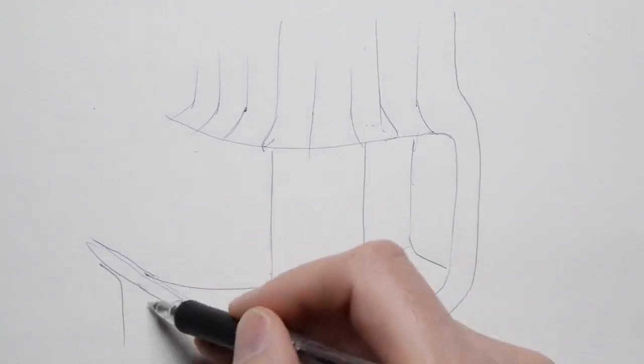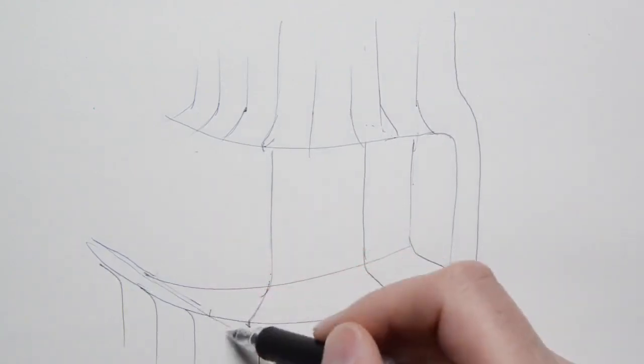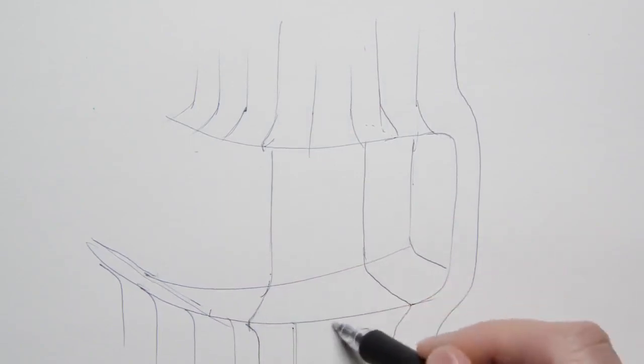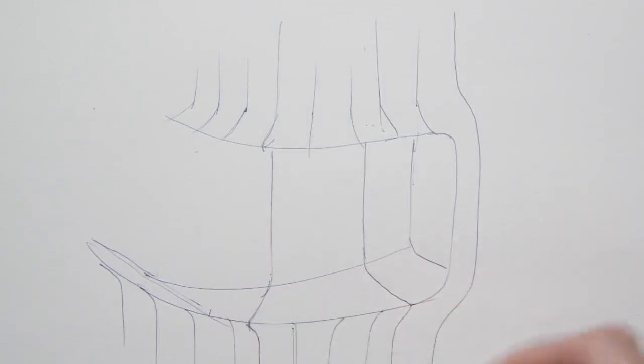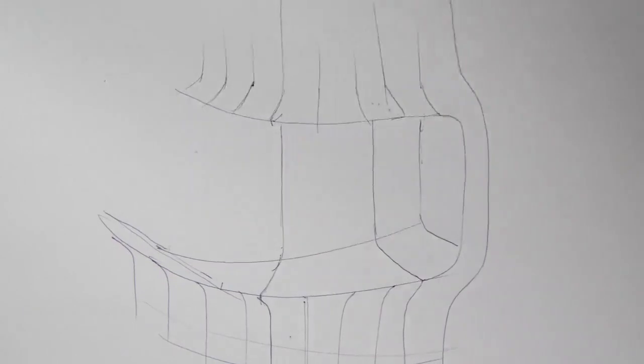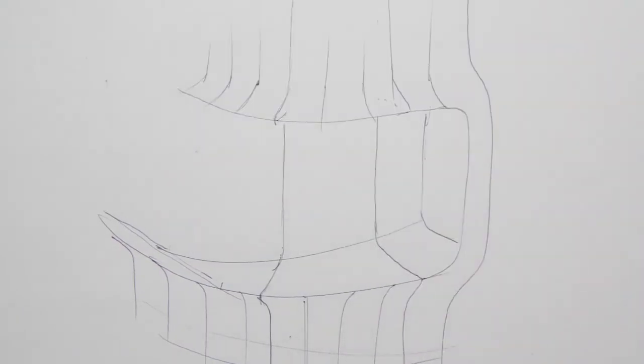So here it might look like this, then getting straighter, straighter, and almost dead straight through here, starts to turn back the other way. So those would be contour lines. A little different than section lines, but effectively they're trying to communicate the same thing. Trying to communicate form with line work.